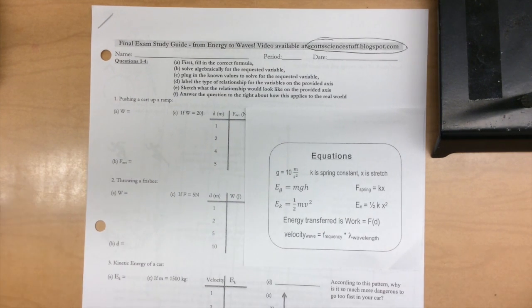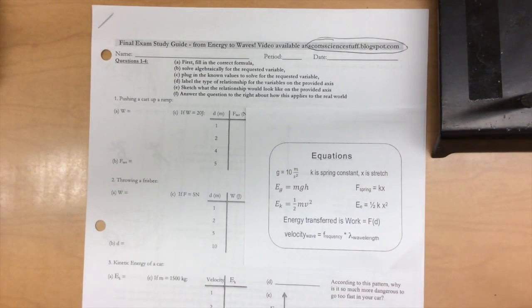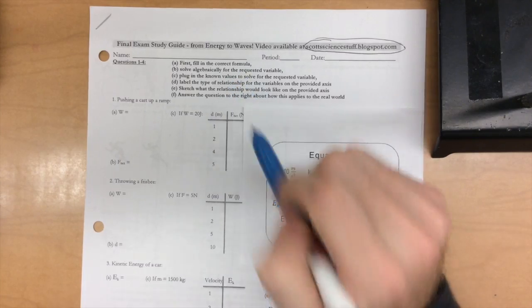Welcome to your final review for the year video. We're going to be looking at our patterns here, slightly different format, but same strategy, step-by-step equations here.